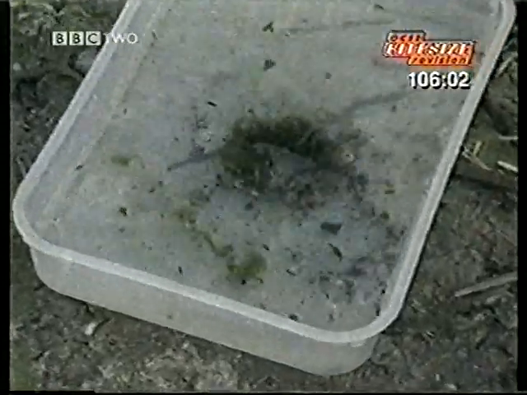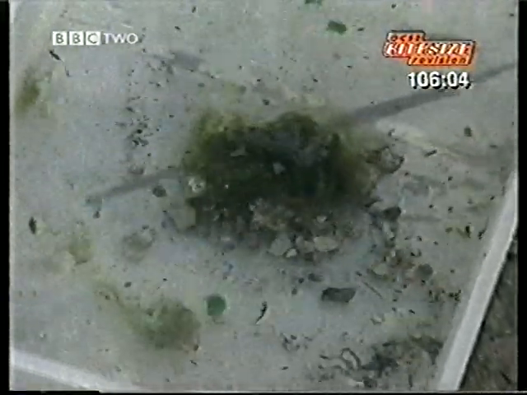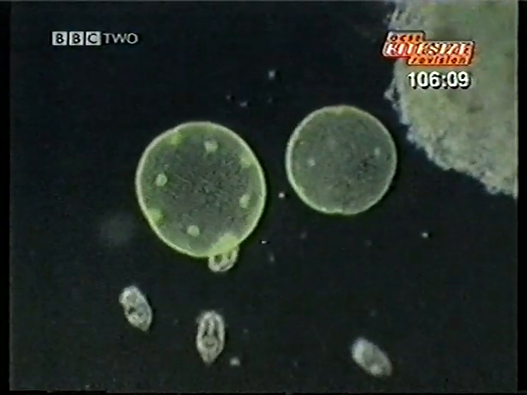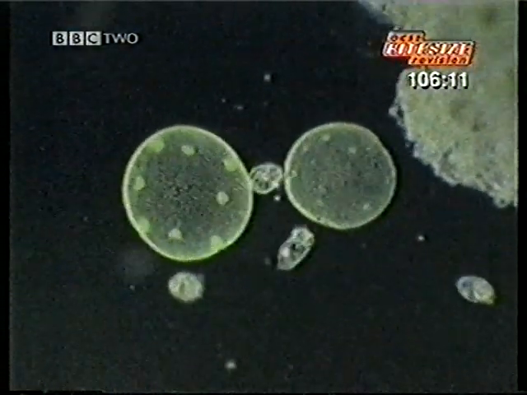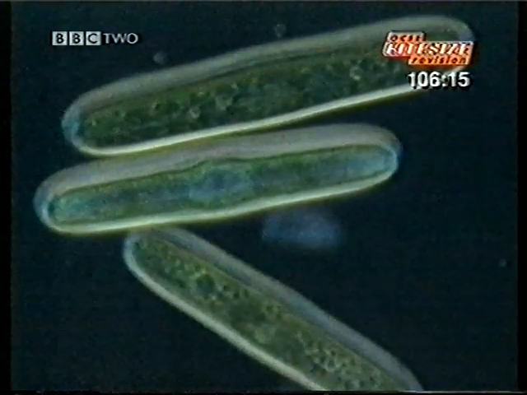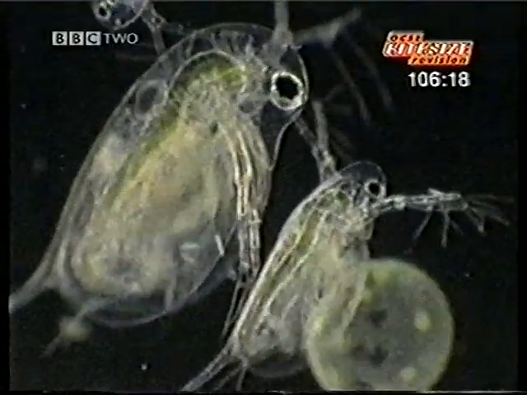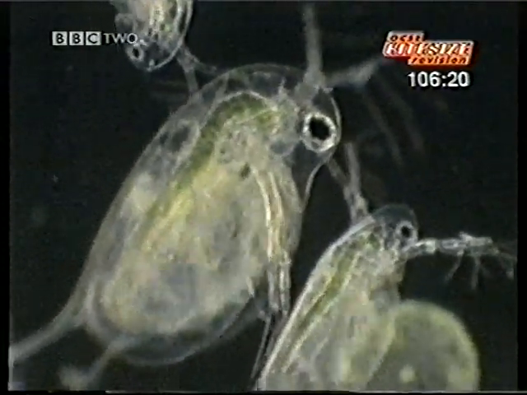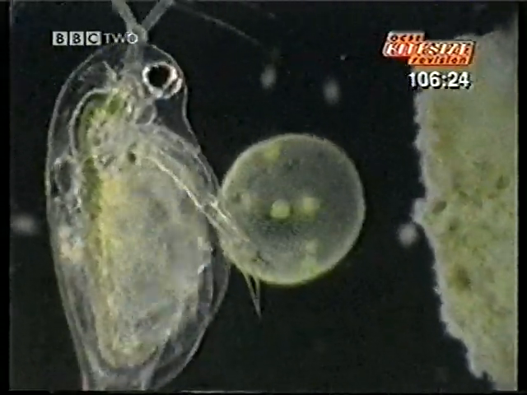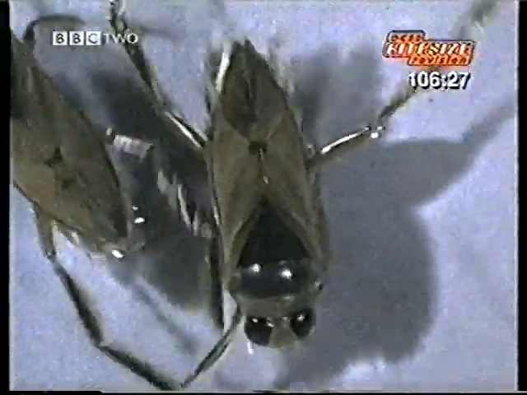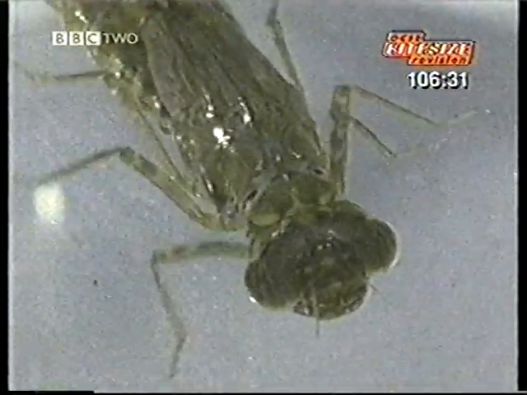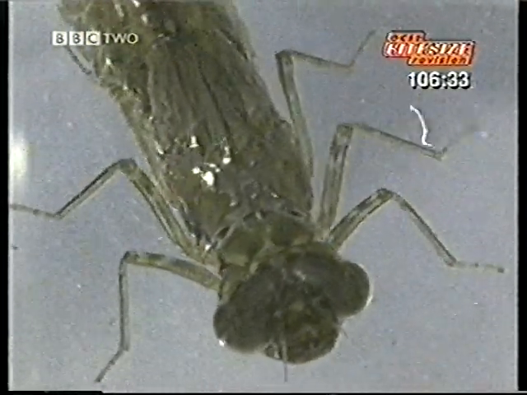Even apparently clear water is teeming with life. These are collections of microscopically small plants. They float around in the water, taking in sunlight and making food. The tiny plants are the source of food for tiny animals, plant-eaters, herbivores. These ferocious-looking insects eat other insects. They are flesh-eaters, carnivores.